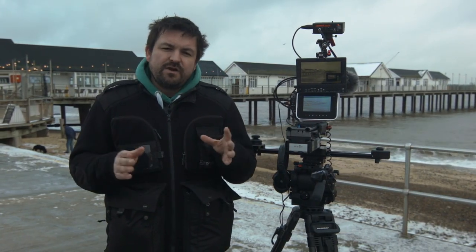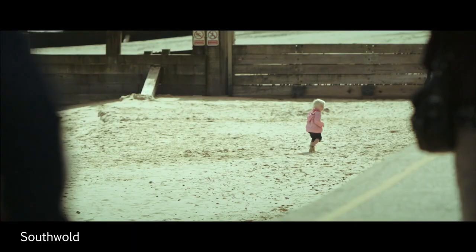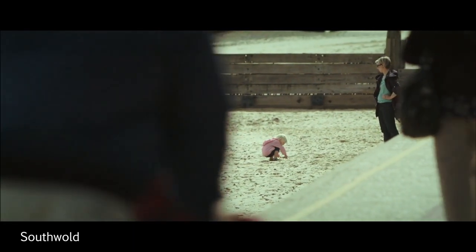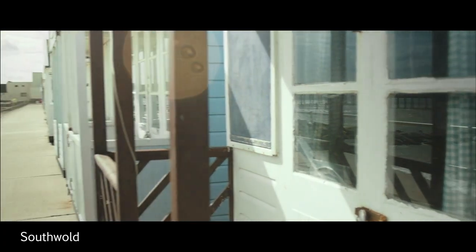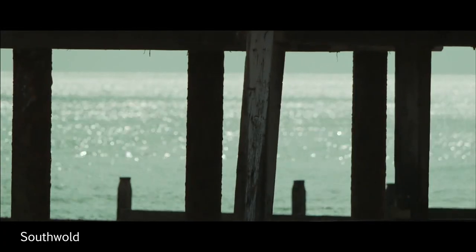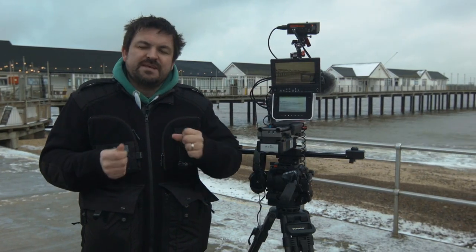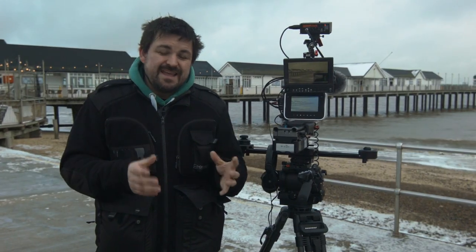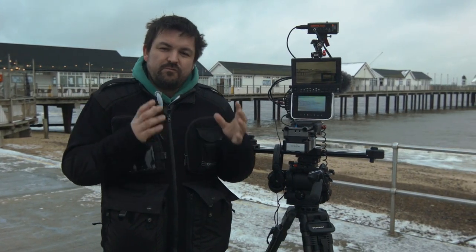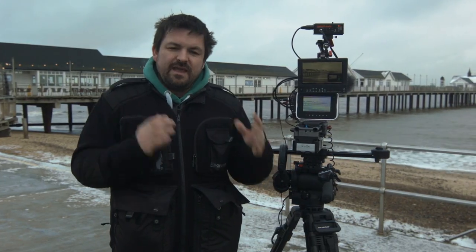So there's a lot more work involved, but when I shot Southwold in the summer, it was a bright sunny day. There was probably 13 or 14 stops of dynamic range, if not more. There were some shots where the sun was beating off the water and I couldn't resolve that information. So by putting that through a Resolve workflow, I was able to capture all the information I needed from the footage originally and apply all the look changes that I wanted in post.